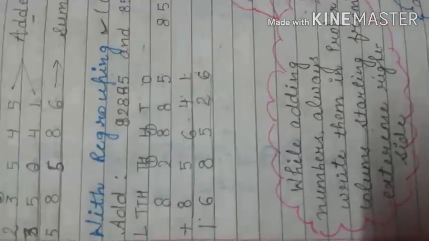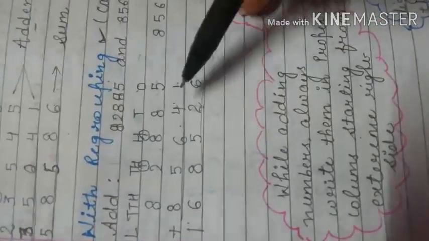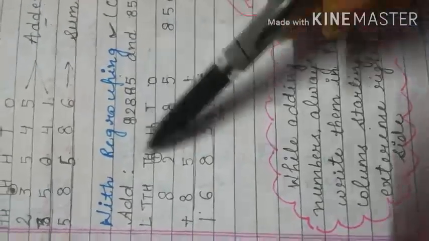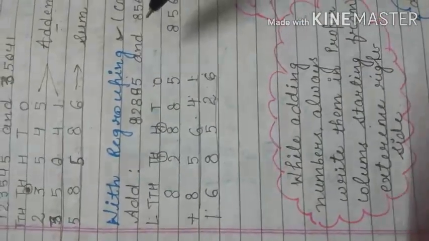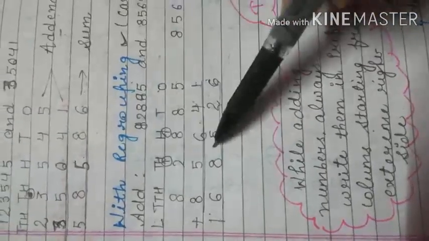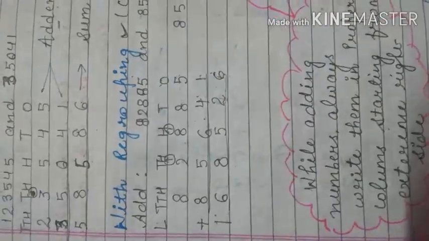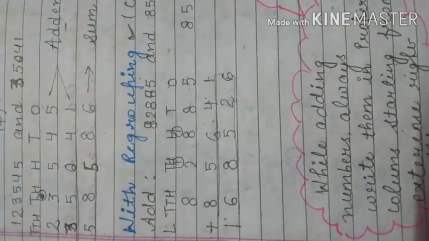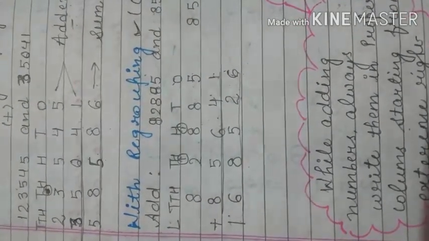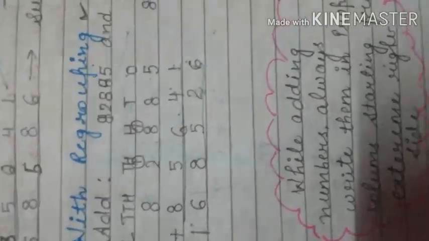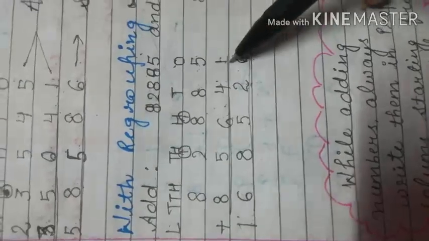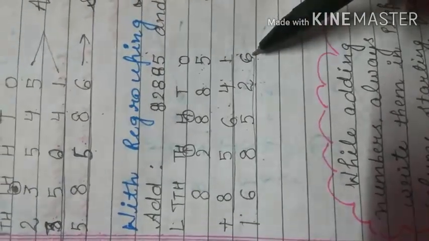So let us add it now. We have the same step. First we have to arrange it in the places, then we have to put the numbers, and while putting numbers we will keep in our mind that we are writing from the right side, extreme right side, and one digit is below the other. So let us add 5 plus 1, that is 6.